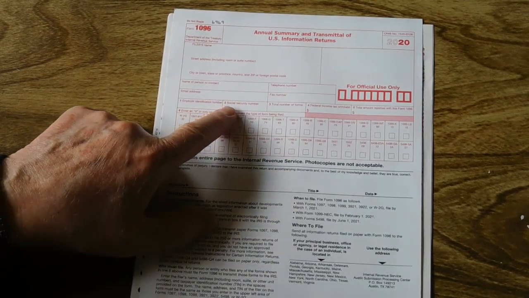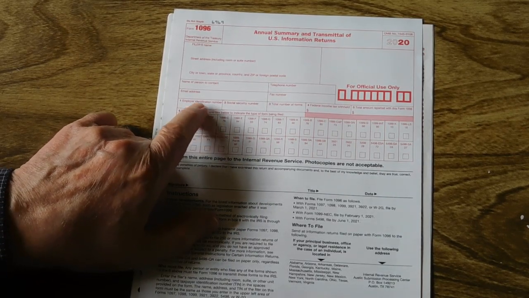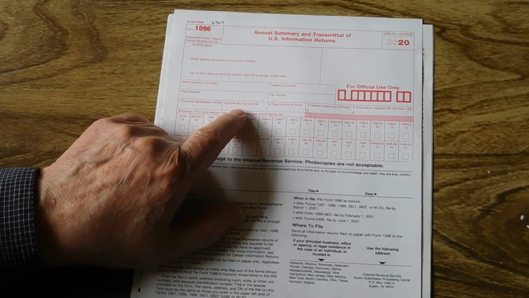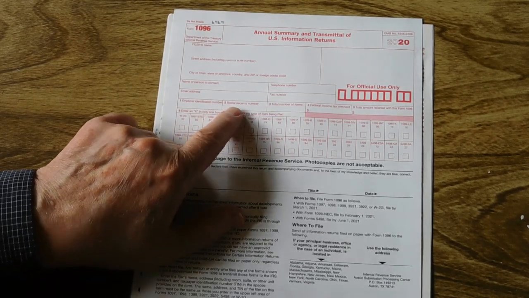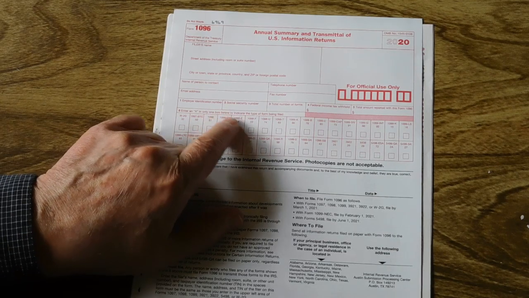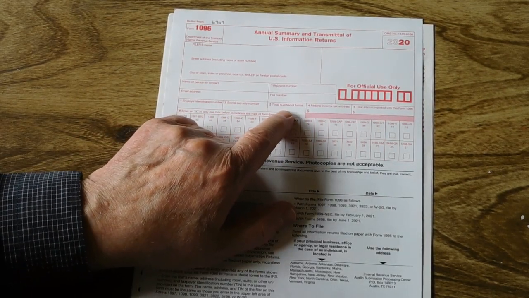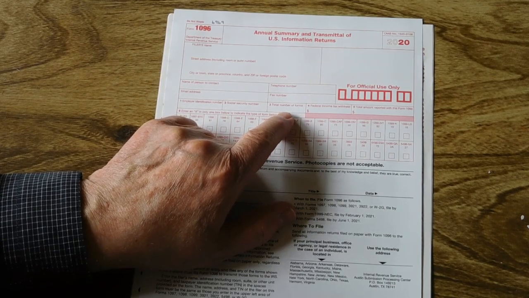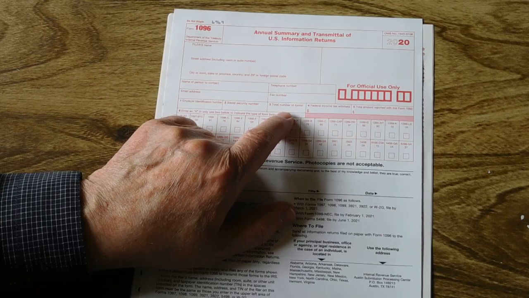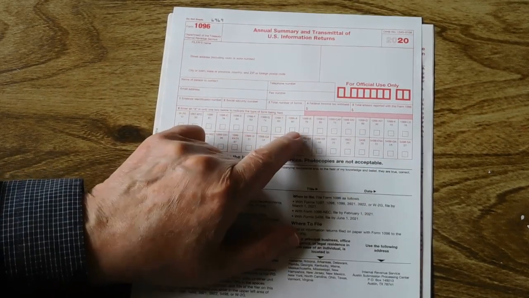Now right here, the employer, if you have an employer ID number, put that here. Or if you have a social security number, put that here. So fill out one of these boxes, but not both of them, depending on what you have. And over here, the IRS wants to know the total number of forms that you're sending. So if you're sending just one, put one. If you're sending 5, put 5. And then you're going to include all those forms with this cover letter.